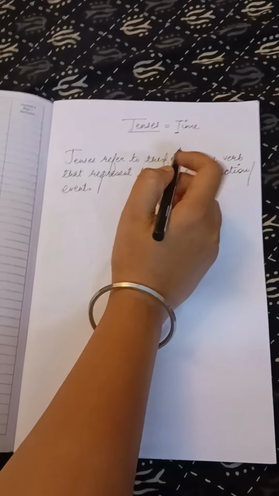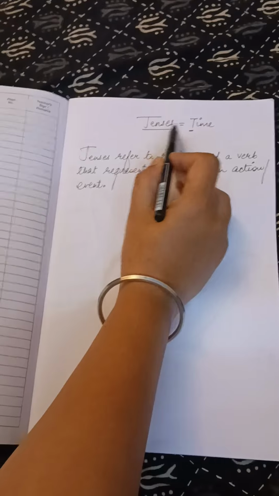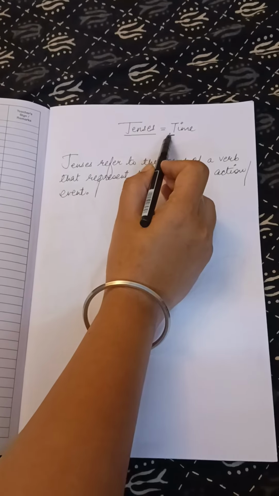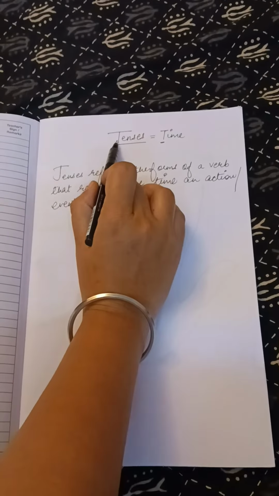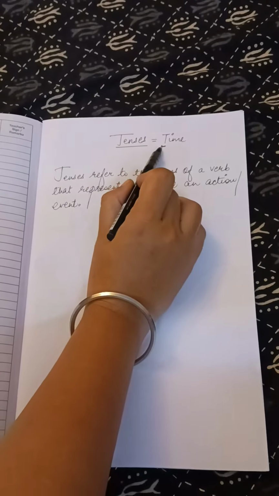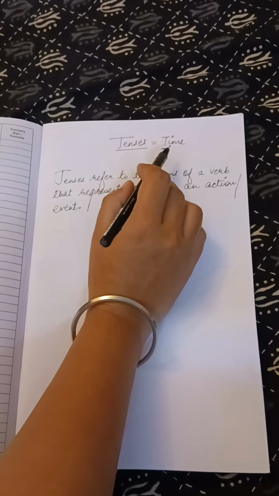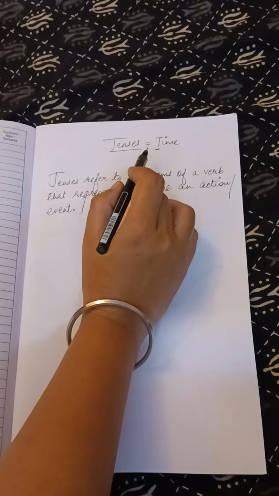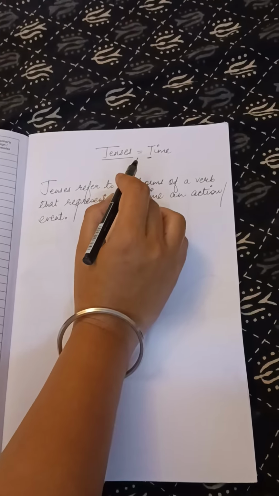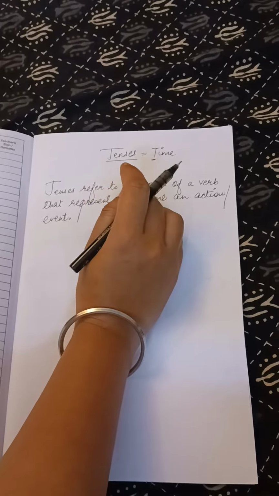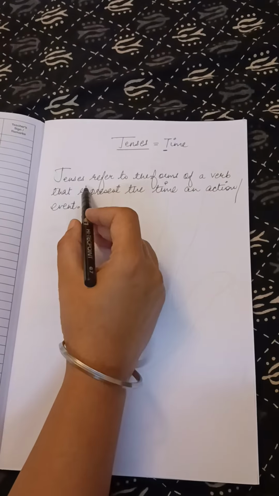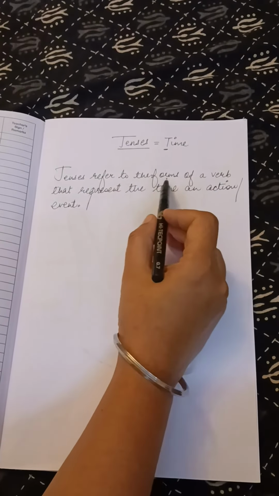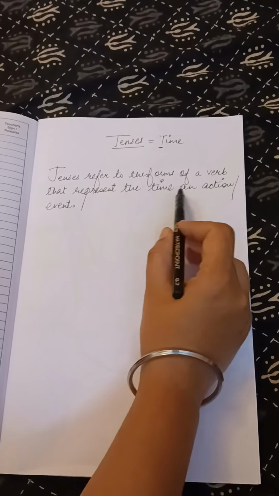We all know that. So can we say tenses is equal to time? It represents the time of an action in a much simpler way. Tense tells you the time of an action, when the action happened. It happened in the past, it will happen in the future, or it is happening in the present. So basically, it tells us the time of an action. If we put it in a much simpler definition, tenses refer to the forms of a verb that represent the time of an action or event.